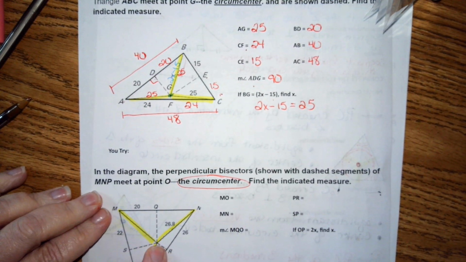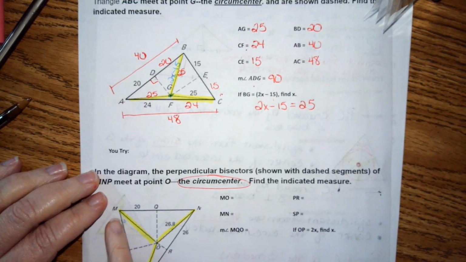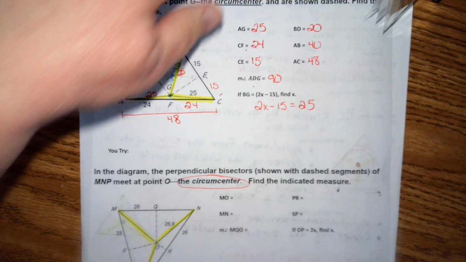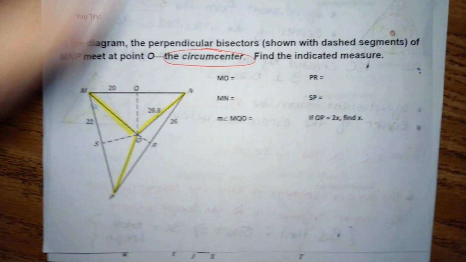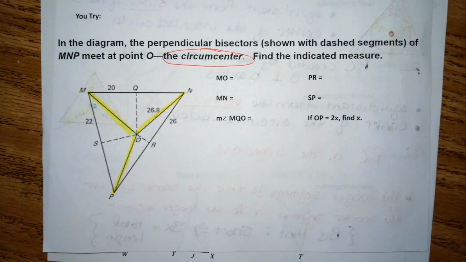For MO. All right, so we know that the longer segments that I have highlighted here are congruent, right? So see if you can figure out what the length of one of those other segments are. You just know the answer because you're given the answer.